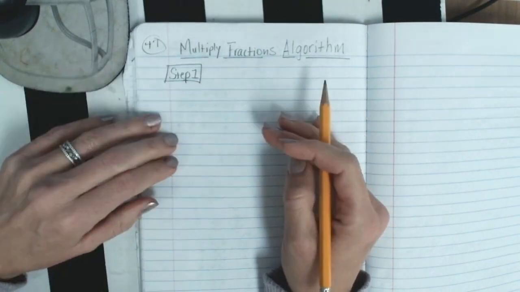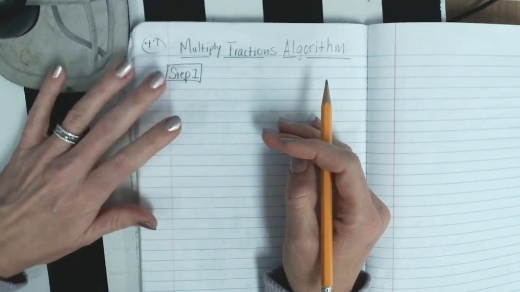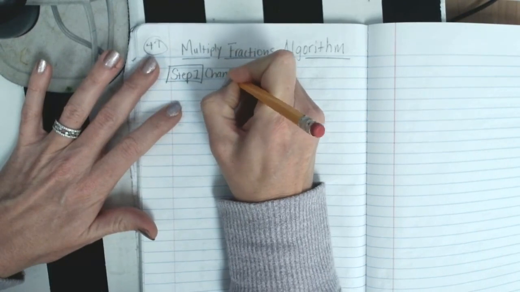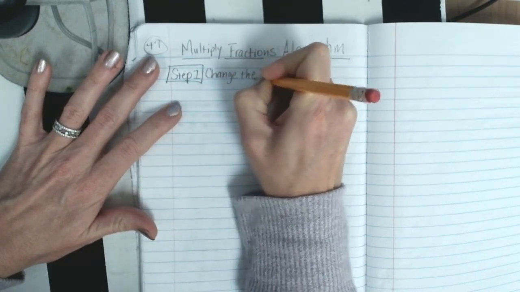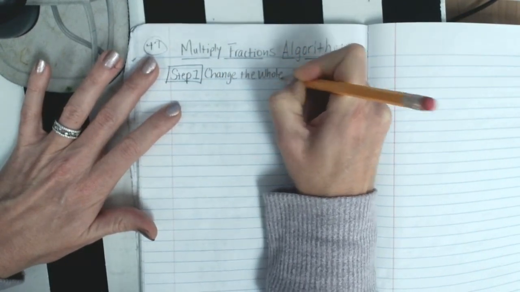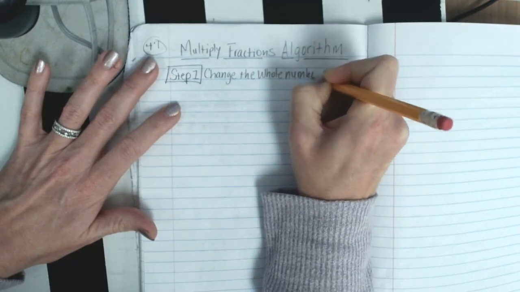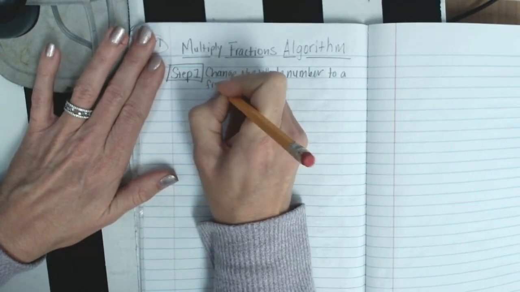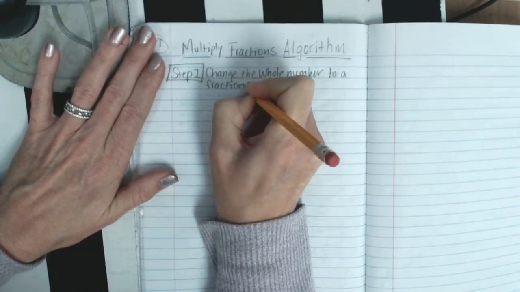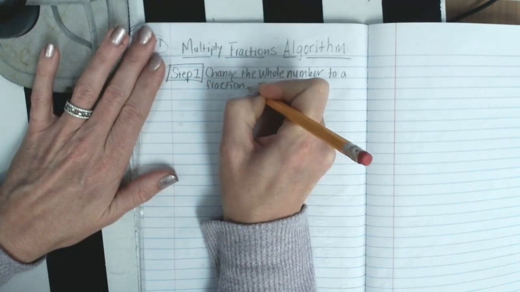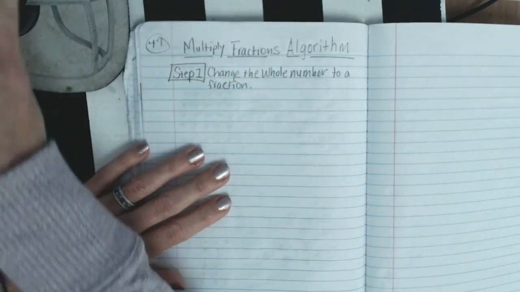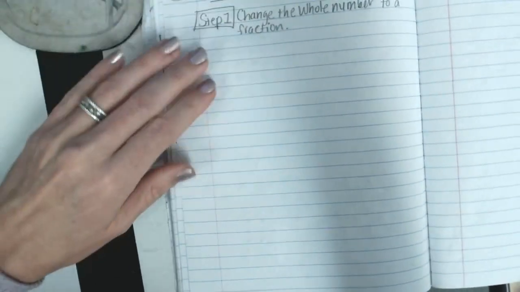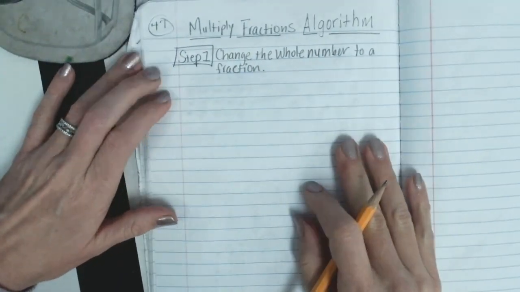And because we have that whole number there, step number 1 must be that we change the whole number to a fraction. It's very important you make sure that your whole number is also a fraction. And then the rest of the algorithm is super easy.